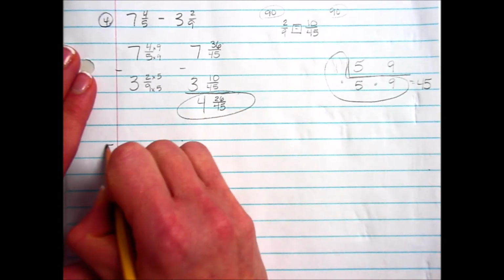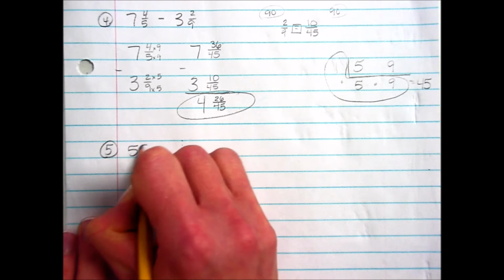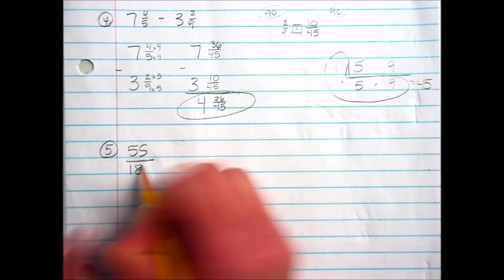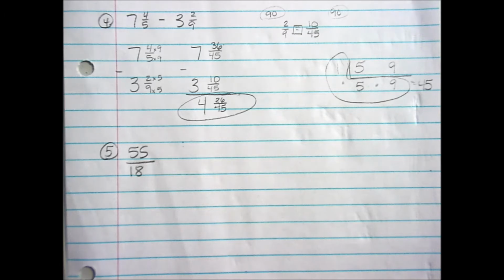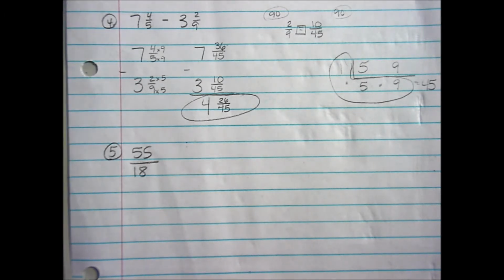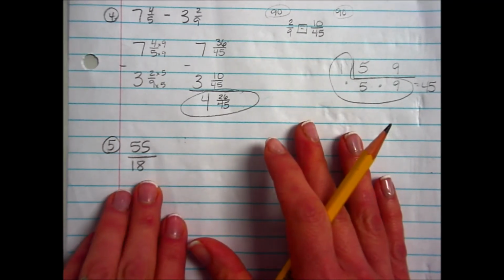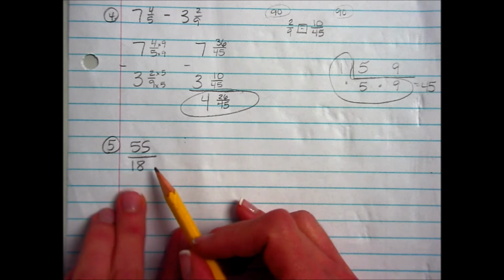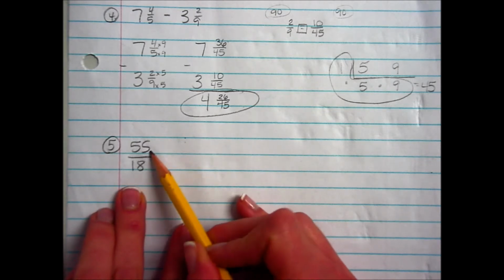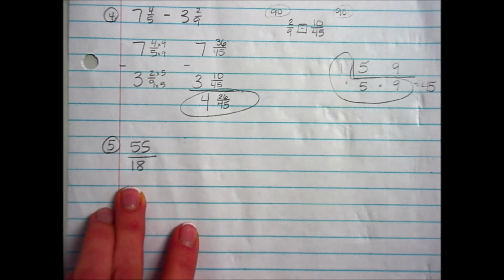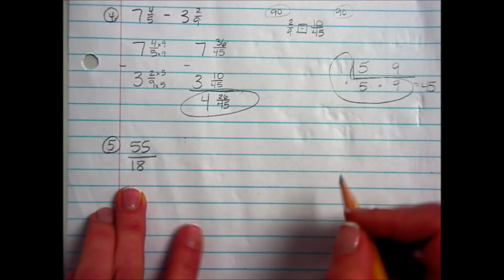Okay, you'll also have a problem that looks like this. It's an improper fraction. And what they'll want you to do is change it to a mixed number. But they don't say it quite like that. What they say is, find the mixed number in lowest terms. Or they might say, reduce your answer to lowest terms. So if you see that, what we're doing is changing this to a mixed number. Okay, so we have to know how many times 18 will fit inside 55. And then we'll find the leftovers.